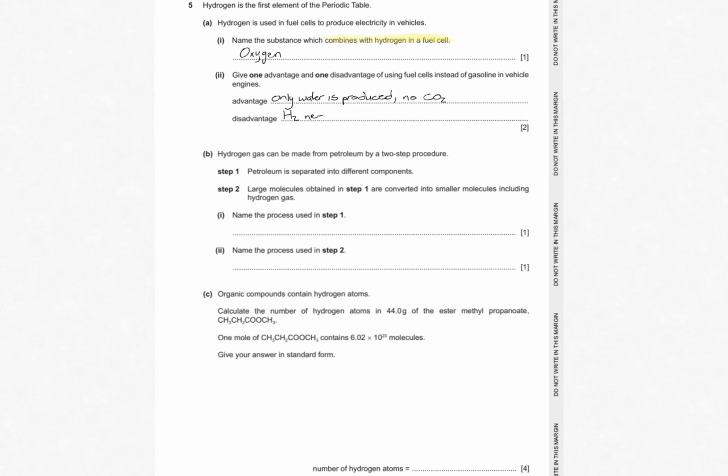Now, a disadvantage of hydrogen cells is that hydrogen needs to be stored at very high pressure. This can be dangerous and very difficult. There are also fewer hydrogen filling stations available, making it difficult for the consumer to use.